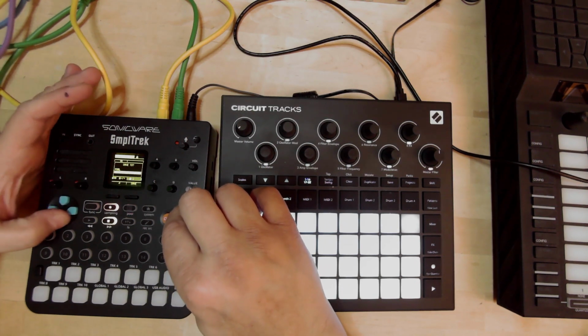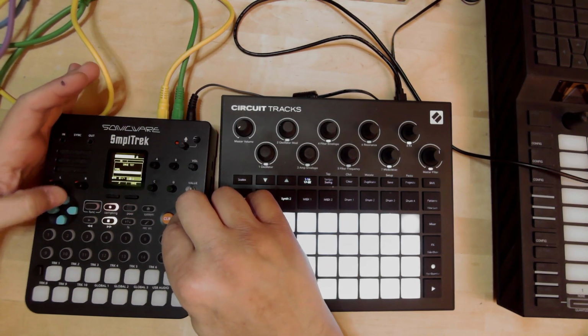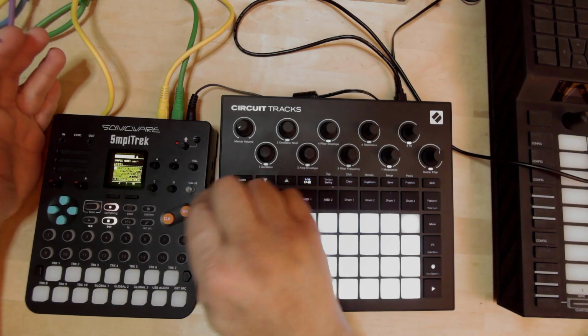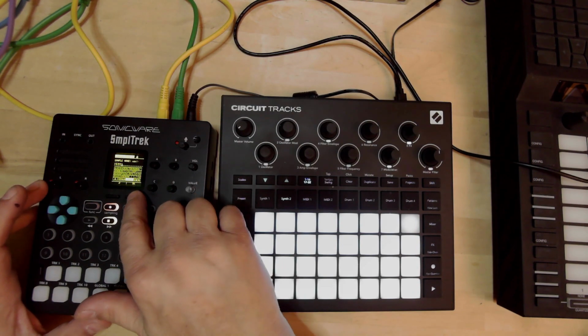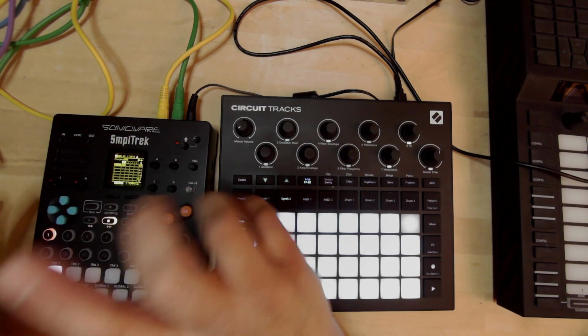I can save it to this project if I want, but I'm going to save it to the pool just so it's out there. And I'm just going to give this a name. I'm going to call it yeah. And I'm going to hit OK, which is the second button right here. Boom. And now yeah is saved.